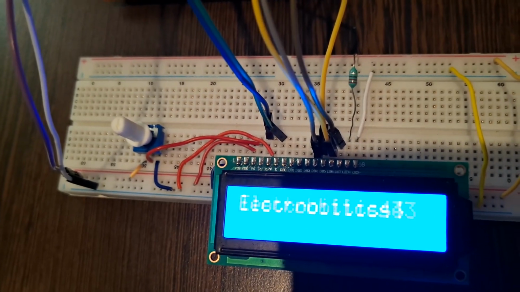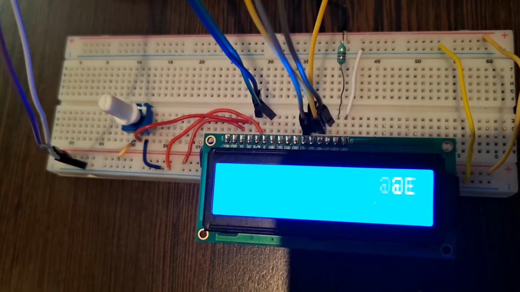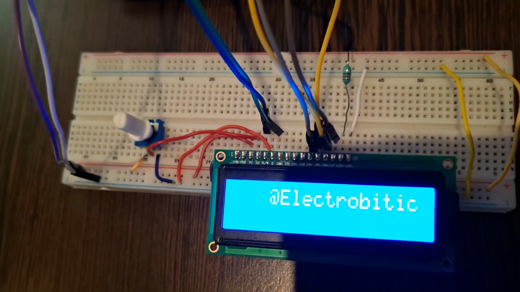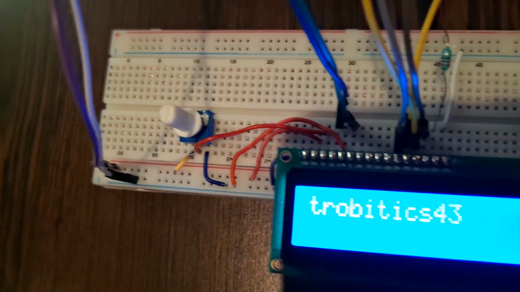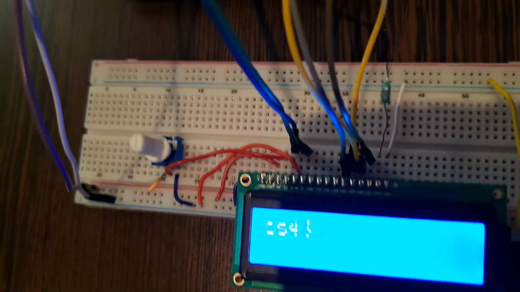In this project, I am using an LCD display to scroll the characters towards left and right, and this is the potentiometer to control the brightness of this LCD. I am using Arduino Uno.